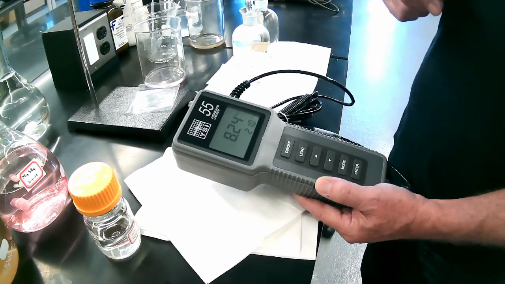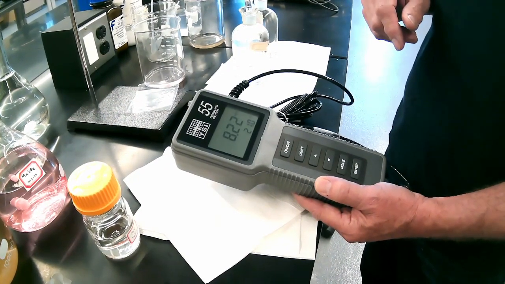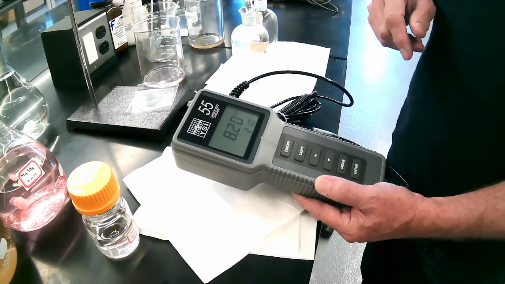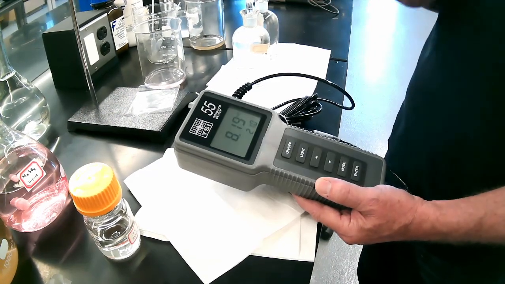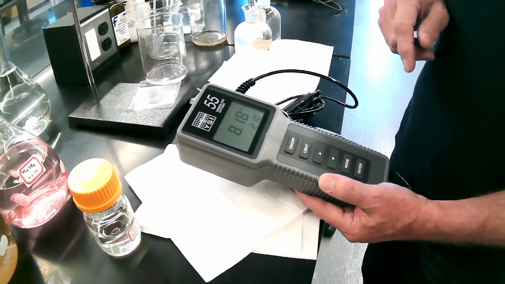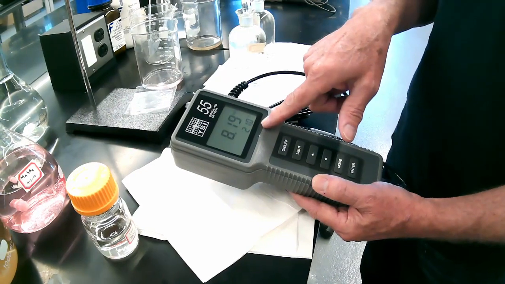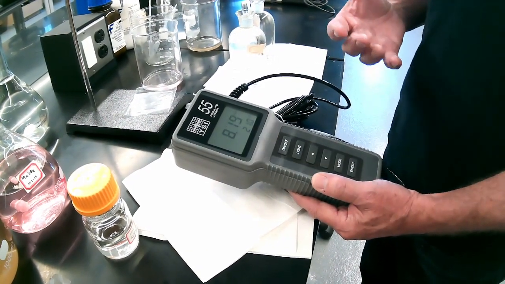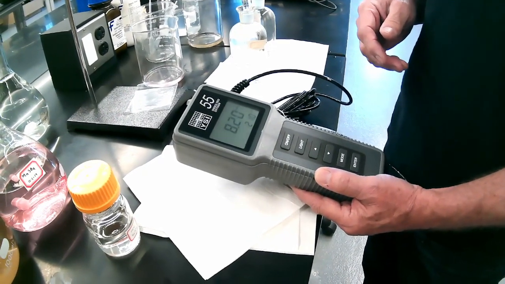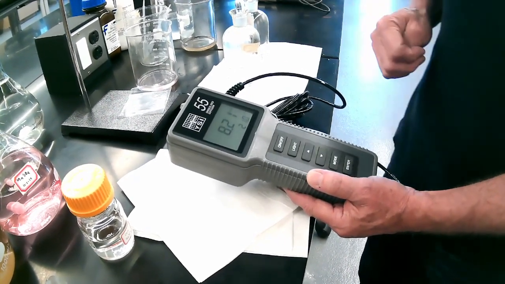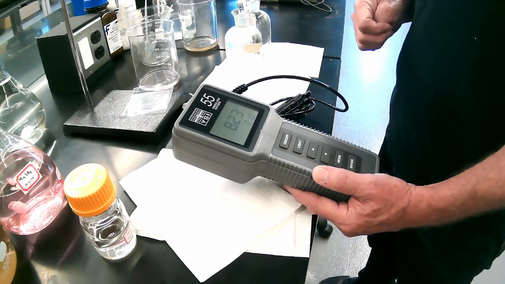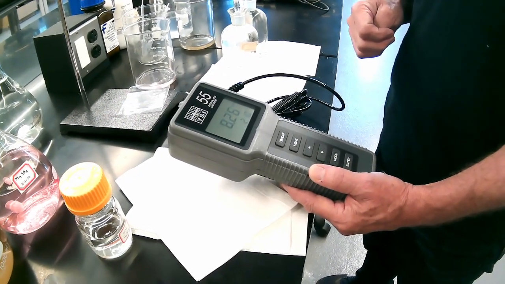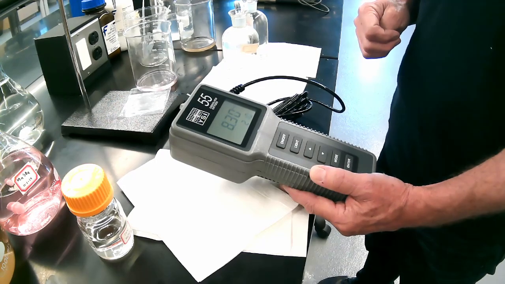So 8.24 milligrams per liter is what we find in fully saturated air, and it bounces around a little bit, but for the most part it's pretty accurate. The second number that you see here is the temperature, and oftentimes oxygen concentration in a solution is tied to temperature. The warmer the temperature, the less oxygen you usually have, especially in water. So that's something to keep in mind as well.